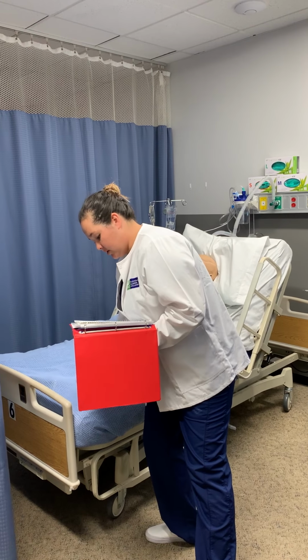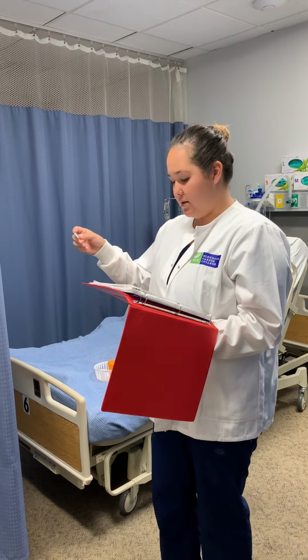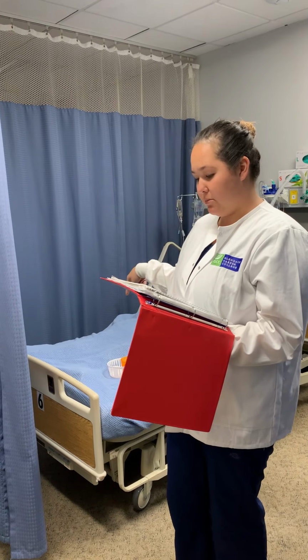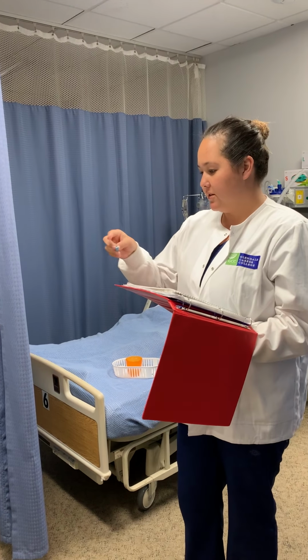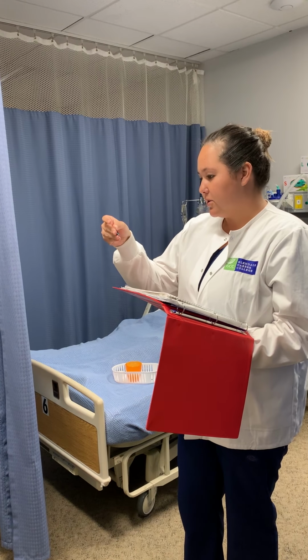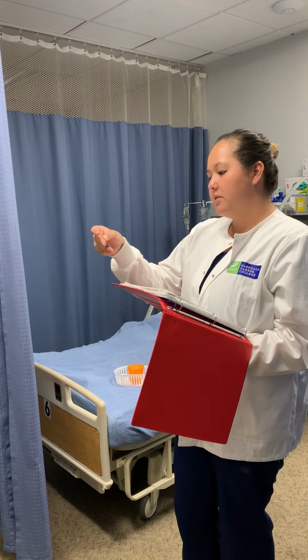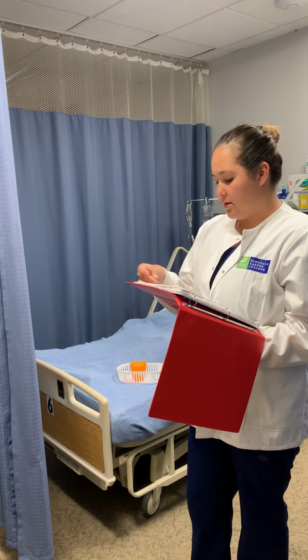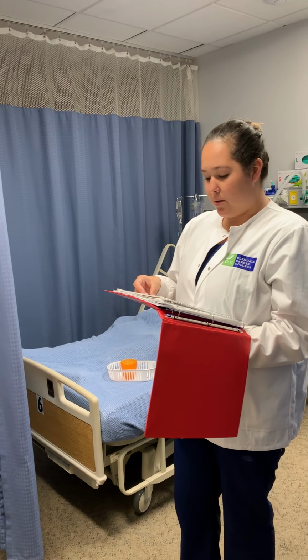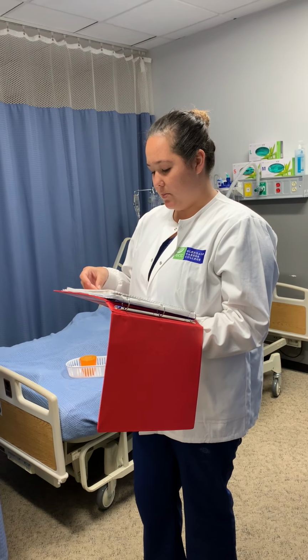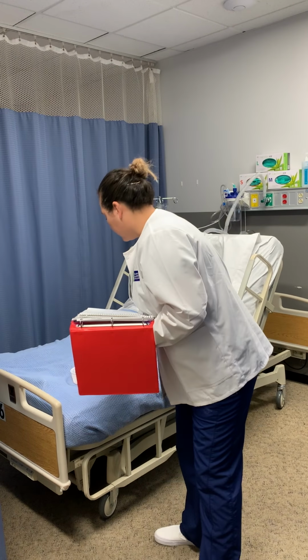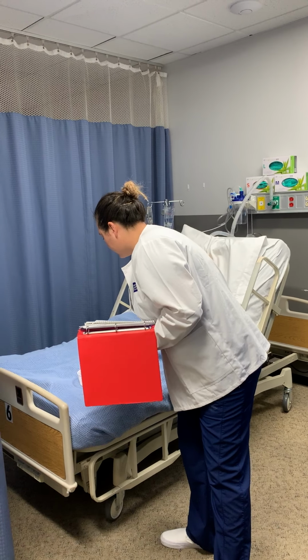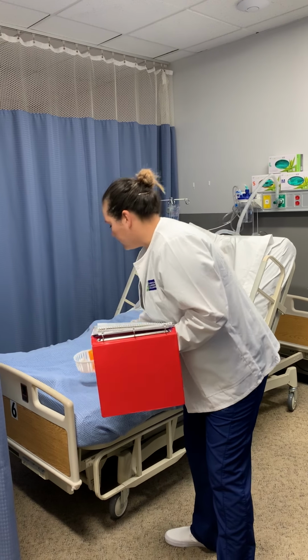And then I'm also going to check the acetaminophen. Oh, that was the amoxicillin. This is the acetaminophen. So then we're going to go ahead and check, make sure it's the right drug, the right dose, and then the date is not expired. Compare it to the MAR. Everything looks appropriate. So then from there, you're going to go ahead and get your medications in the little cups.